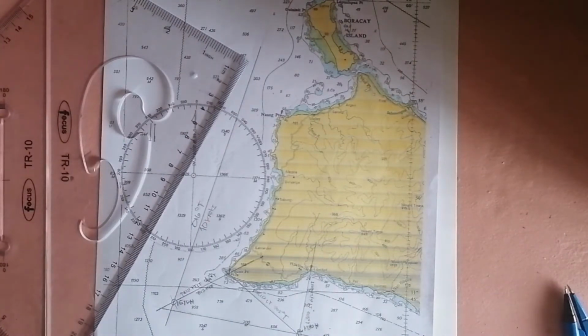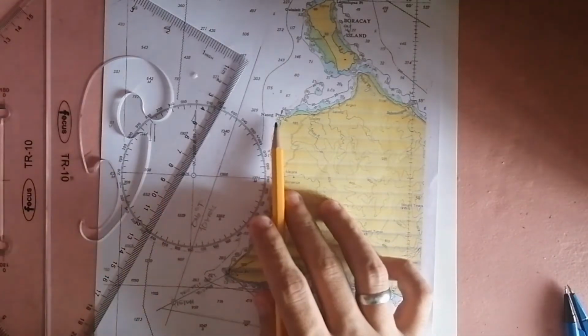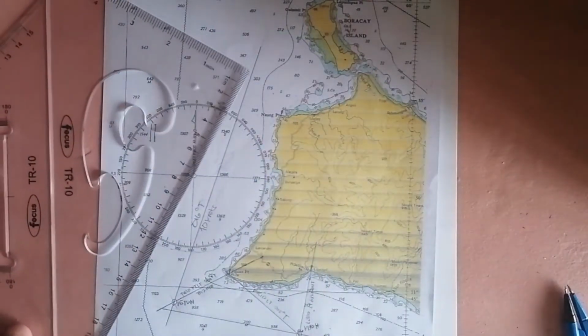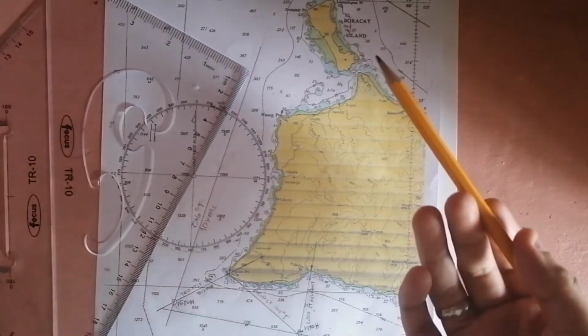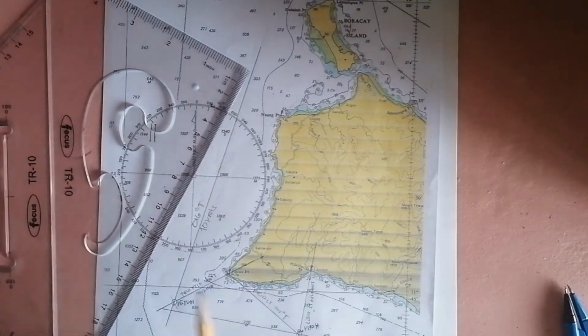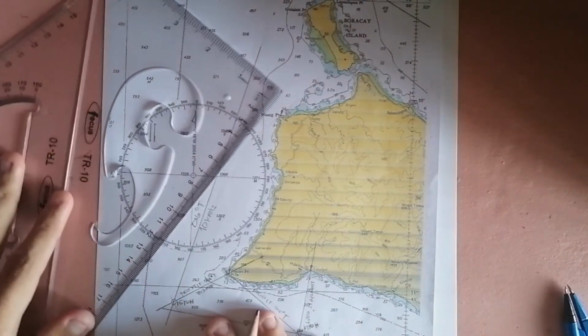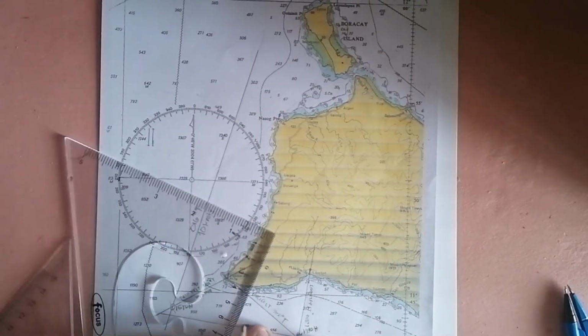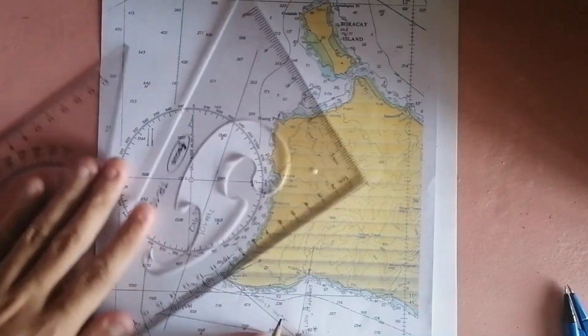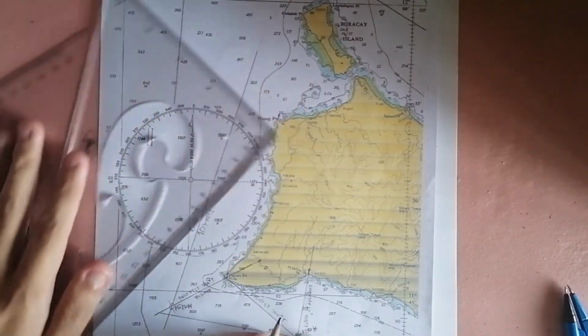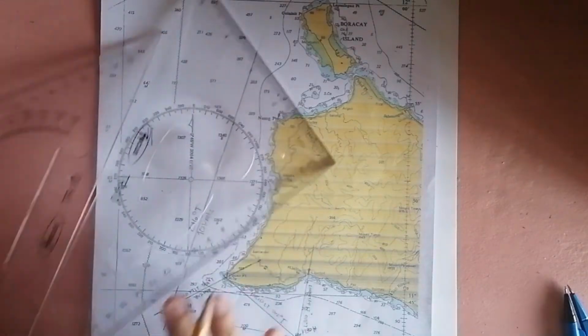Then at 15:54 hours, Nasong Point Lighthouse bears 30 degrees relative. So again, we have a relative bearing. We need to add that to the current ship's heading, which is 16 degrees true. So 30 degrees plus 16, we have 46 degrees true. So that will be the first bearing for Nasong Point Lighthouse on 15:54.